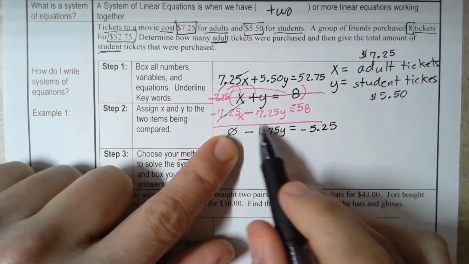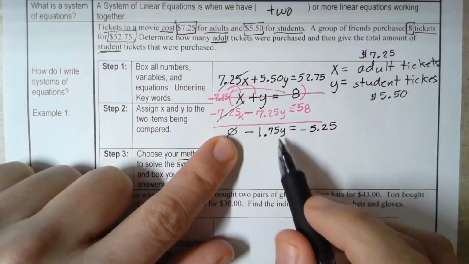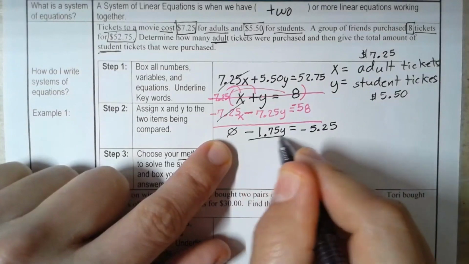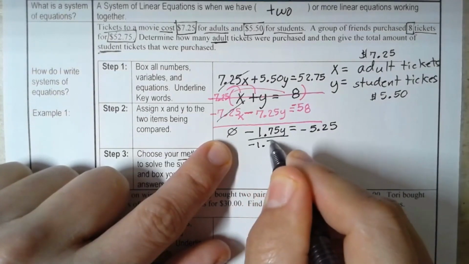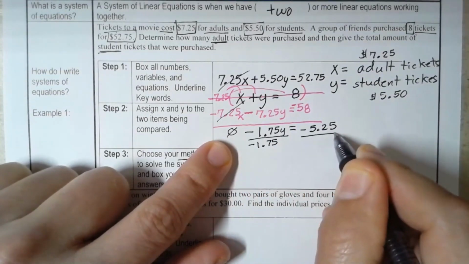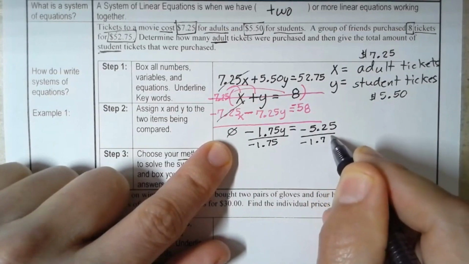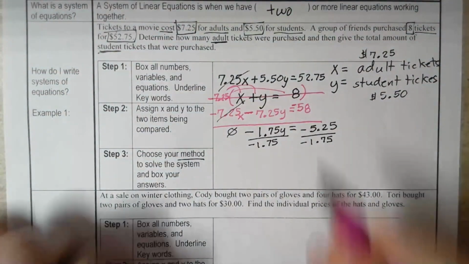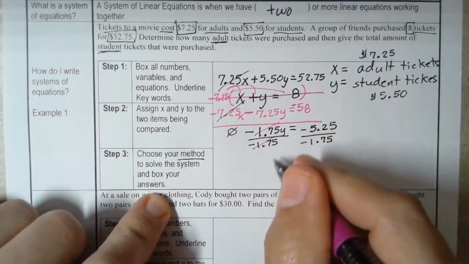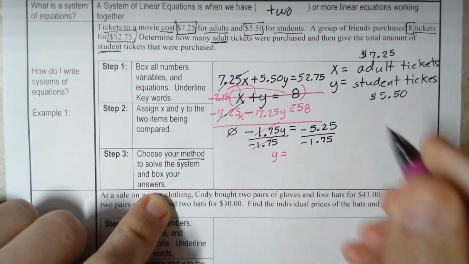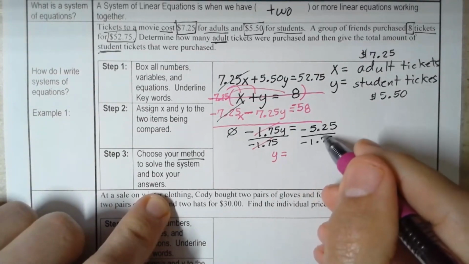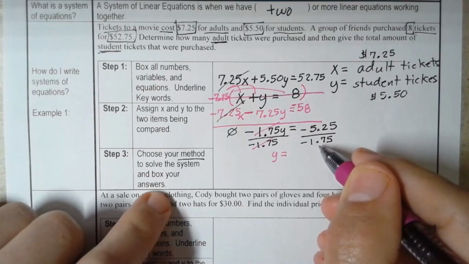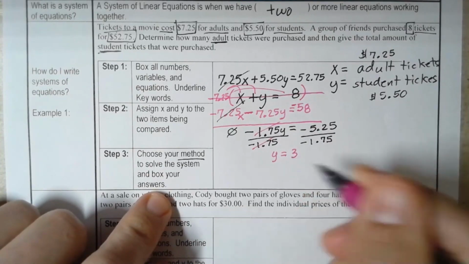So now all I got to do is get rid of this coefficient of y, and I'll know how much a student ticket costs. So let me divide by that coefficient, negative 1.75. Divide this by negative 1.75. Now remember too, a negative divided by a negative is a positive. So these two will cancel out. You're left with y is equal to, and negative 5.25 divided by negative 1.75, that's going to give me 3.